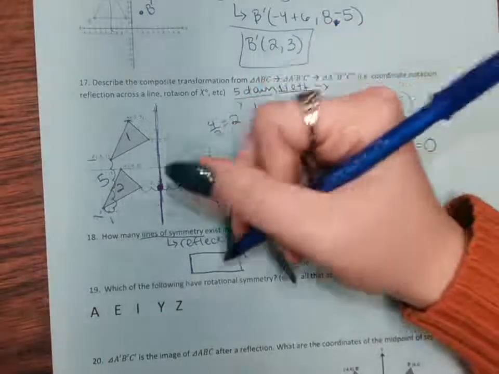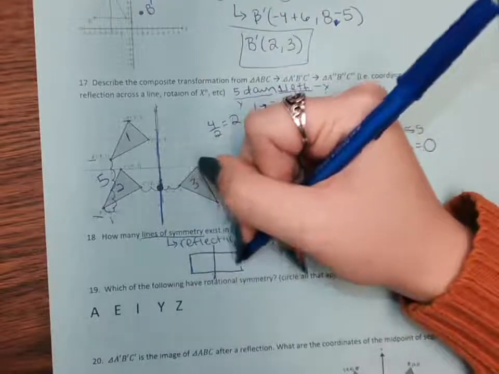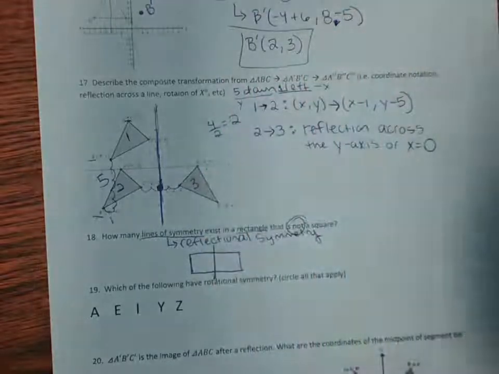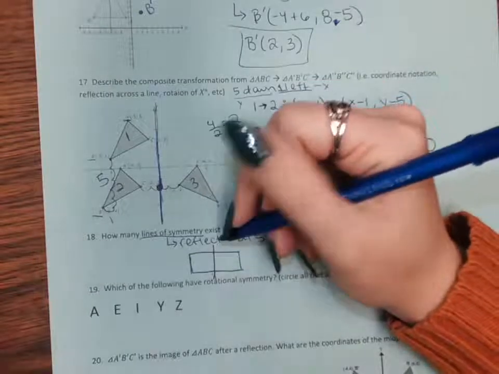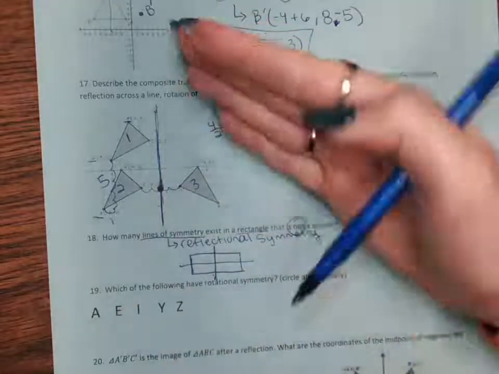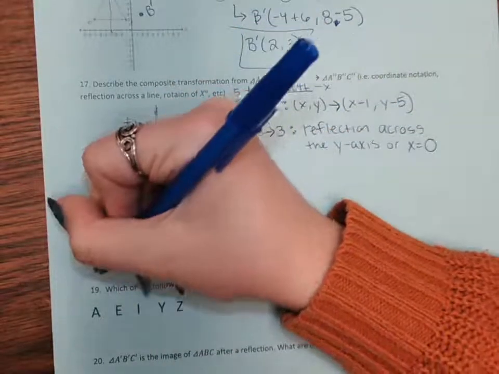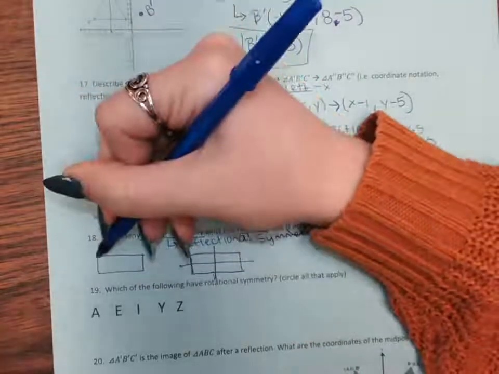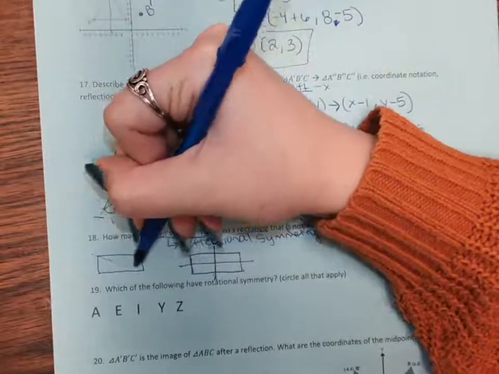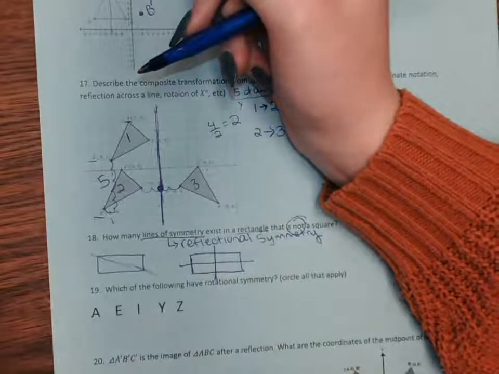So I only have a line of reflection here, right? Because if I were to take a mirror, they'd be perfect matches for each other. And then I have one right here because, again, if I fold that in half, they are perfect images of each other. So notice, here's another rectangle. If I do a diagonal line, those aren't perfect mirror images of each other on either side.